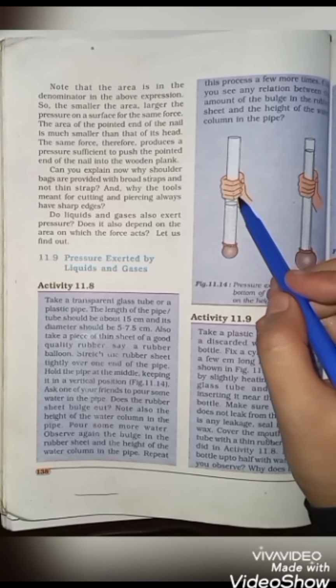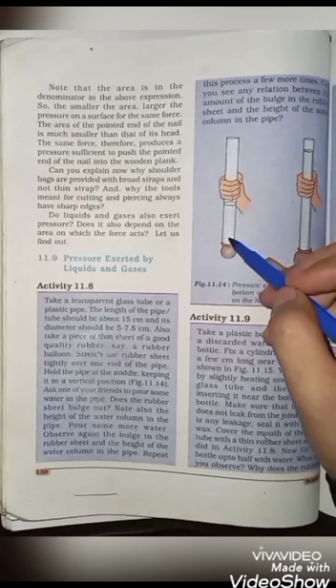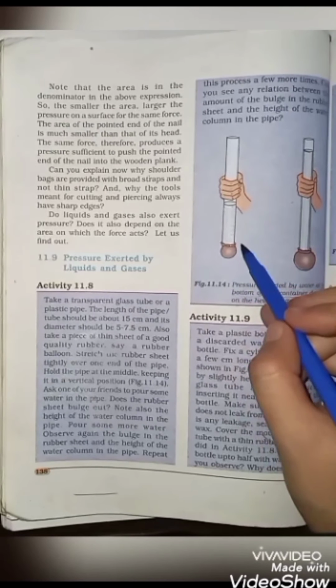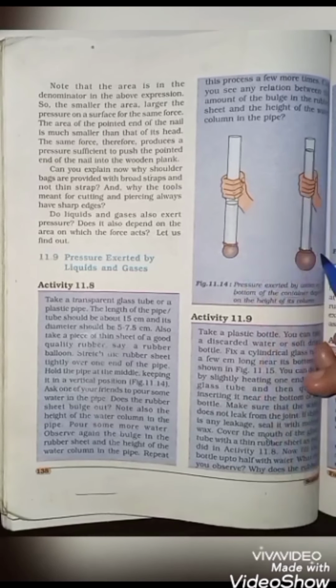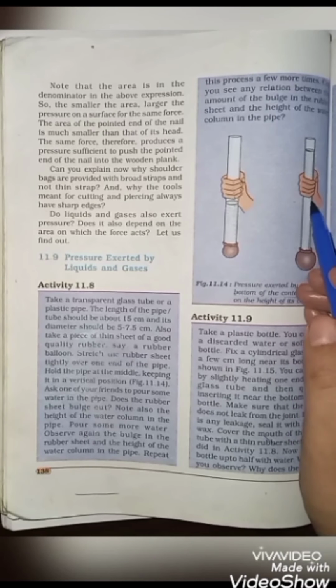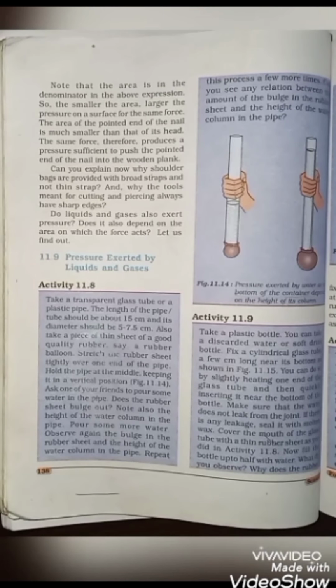Otherwise we can say that the height of the water in the pipe is less here. So the bulging of the balloon is less because the pressure exerted by the water is very less. Okay, hope you understand these two figures. That means we can conclude that as the height increases, the pressure increases. As the height of the liquid increases, the pressure increases. That means liquid exerts more pressure at more height.